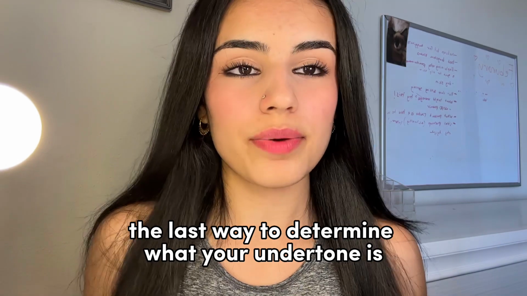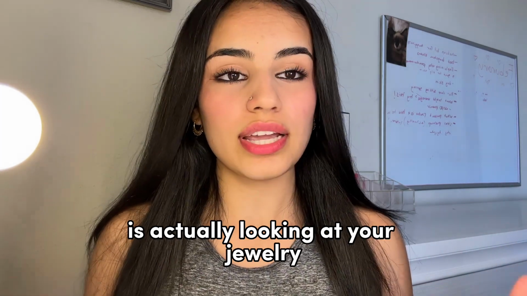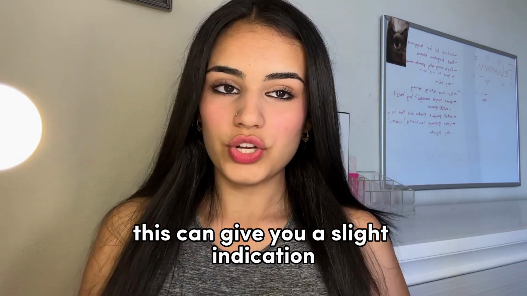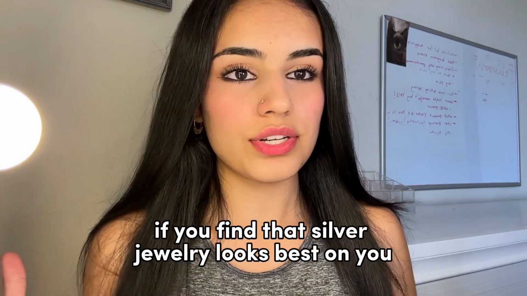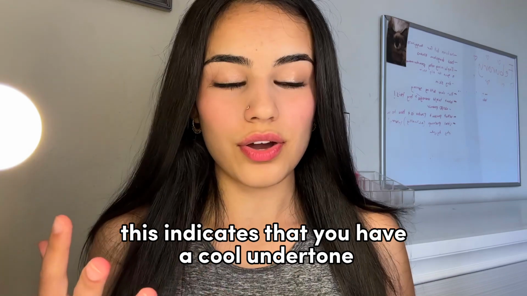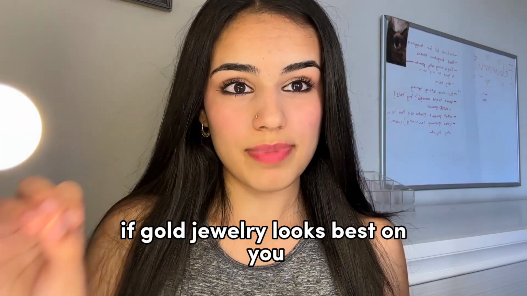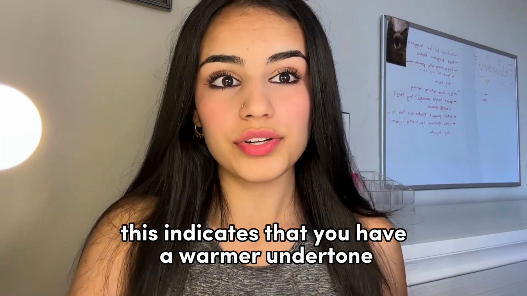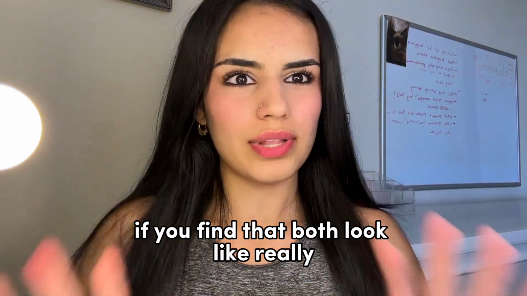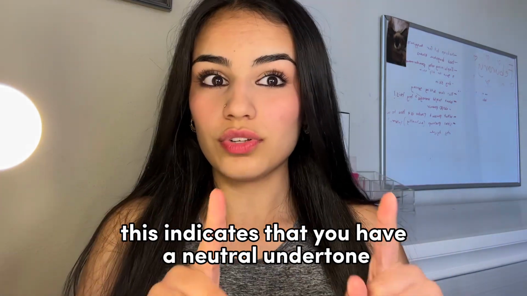The last way to determine what your undertone is, is actually looking at your jewelry. This can give you a slight indication of what your undertone might be. If you find that silver jewelry looks best on you, this indicates that you have a cool undertone. On the other hand, if gold jewelry looks best on you, this indicates that you have a warmer undertone. If you find that both look really good on you, this indicates that you have a neutral undertone.